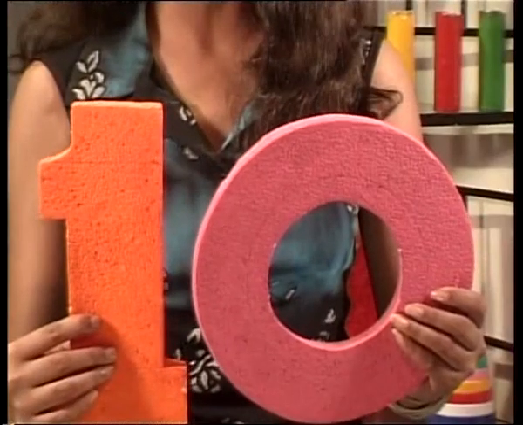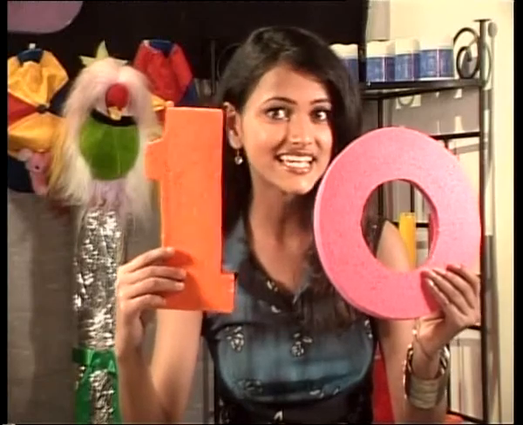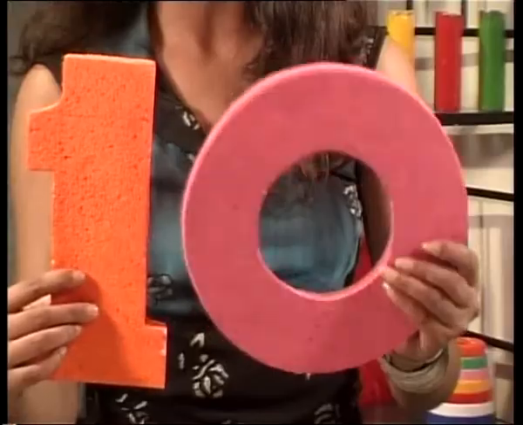And now, let's go on to our next number, which is bigger than 9. And the number is 10. Hey kids, look, I have to hold 2 numbers to make number 10. Can you tell me which number is this? This is number 1 and this is 0. Together, they become number 10.